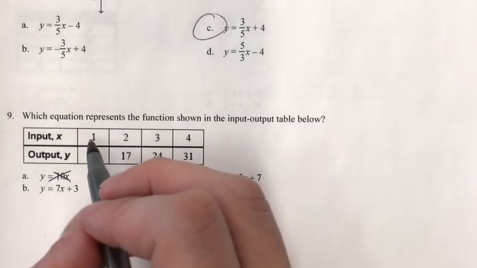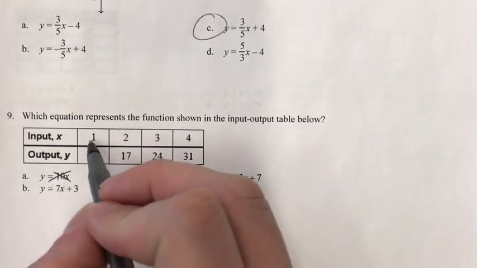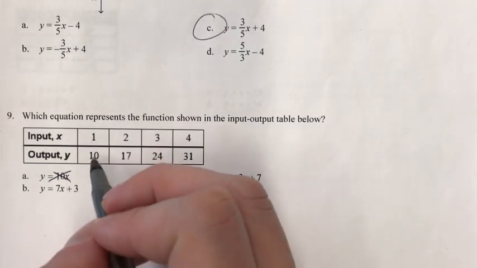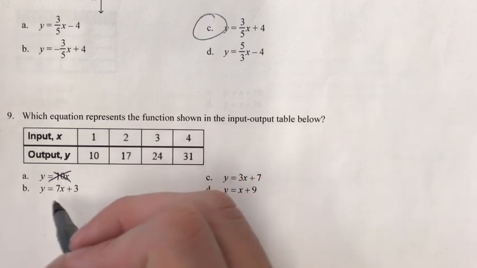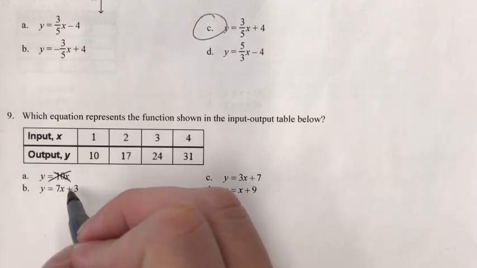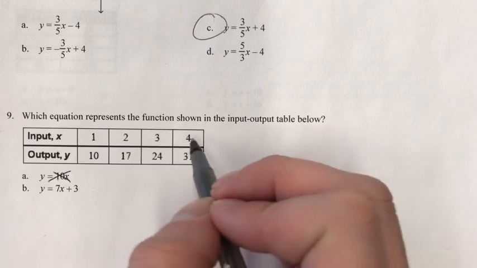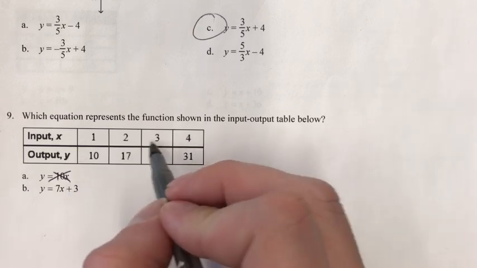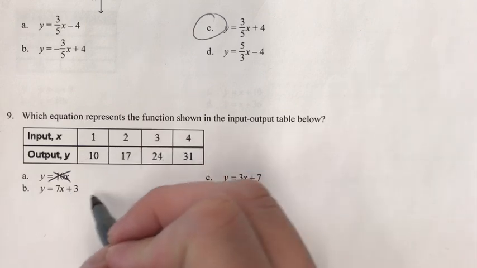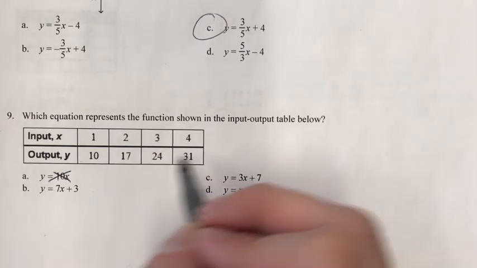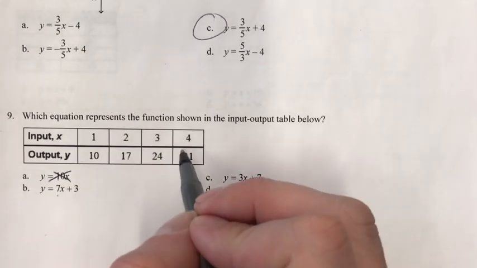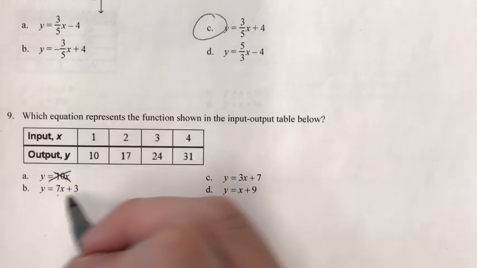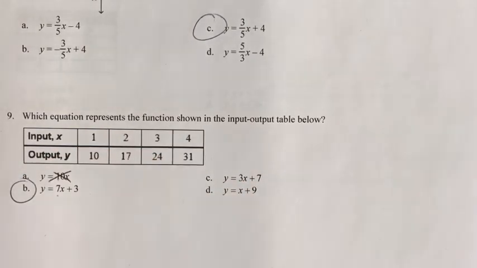Let's try B. 7 times 1 is 7 plus 3 is 10, so that works. 7 times 2 is 14 plus 3 is 17, so that works. 7 times 3 is 21 plus 3 is 24, so that works. And 7 times 4 is 28 plus 3, it's that one.